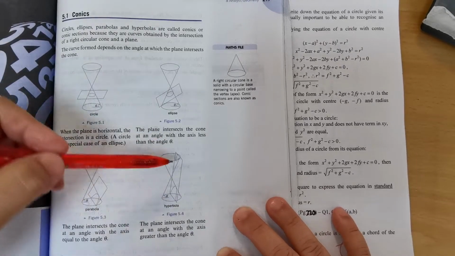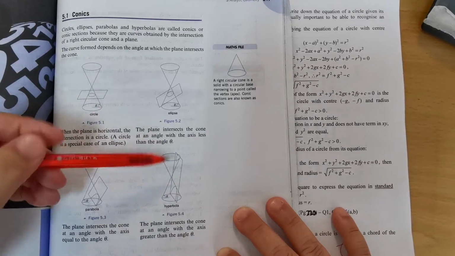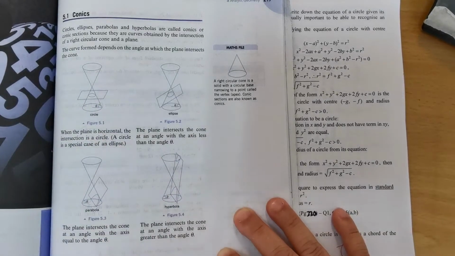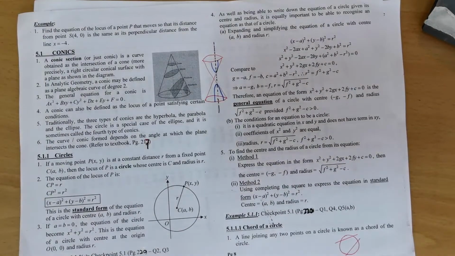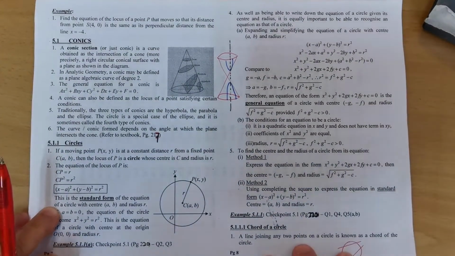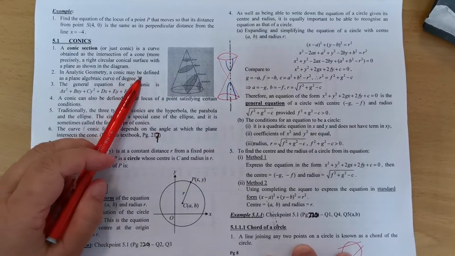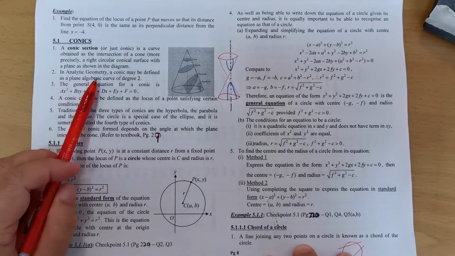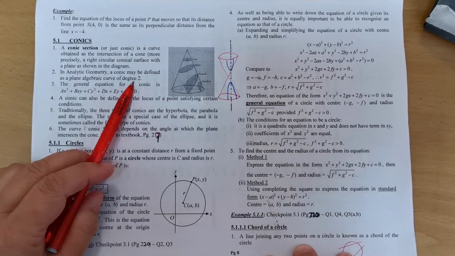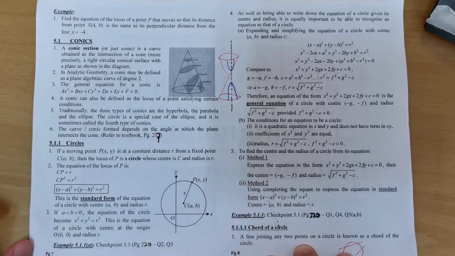So if you cut, not necessarily vertically, but you cut both cones, then you will get a hyperbola. So this is how we get these curves that we call conics. In analytic geometry, a conic may be defined as a plane algebraic curve of degree 2. It's a plane, and it is degree 2, meaning squared.